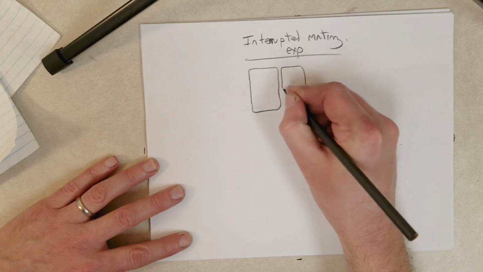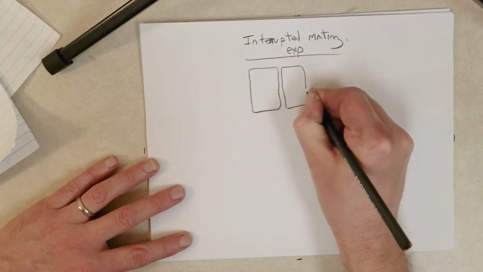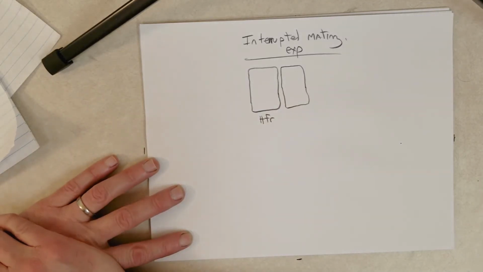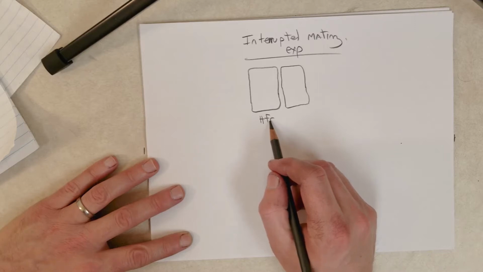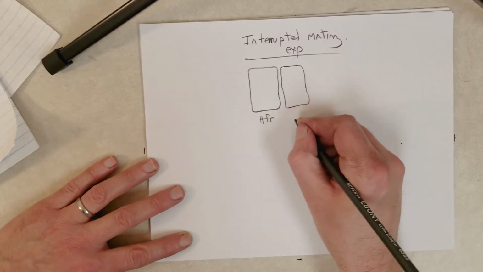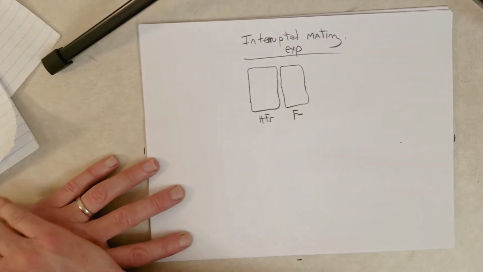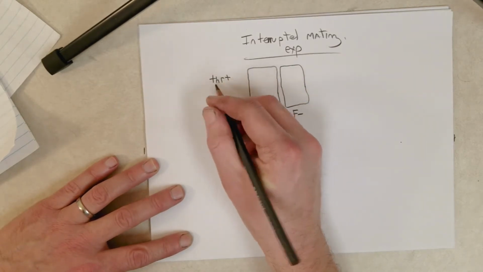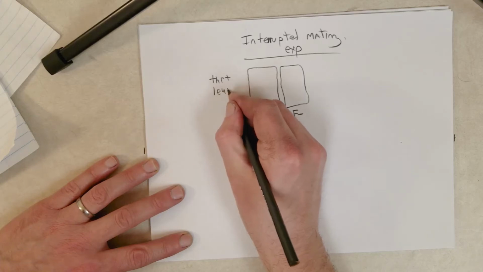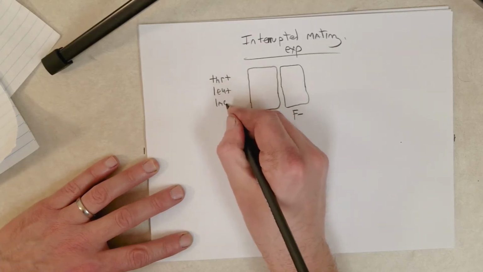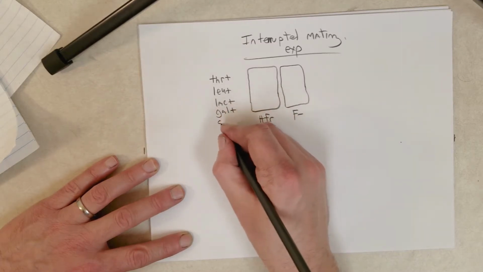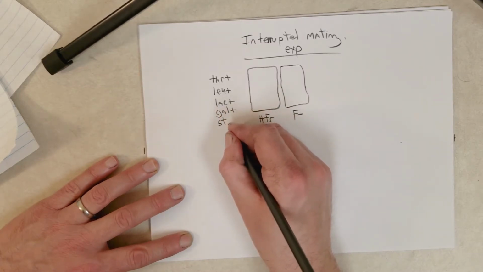So if we have 2 bacterial cells here, one cell is an HFR cell, for high frequency of recombination. I described how these cells are made in the last video. And let's assume this is an F- cell, and the genotype of the HFR cell is threonine plus, leucine plus, lac plus, gal plus, and streptomycin sensitive.